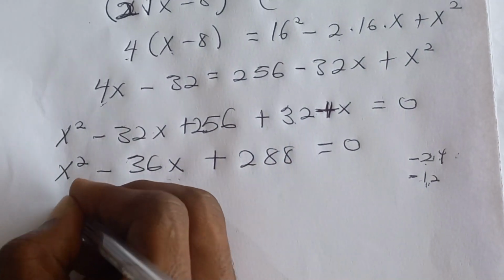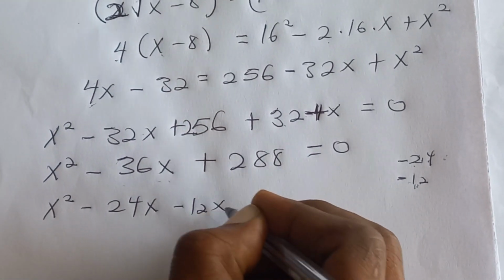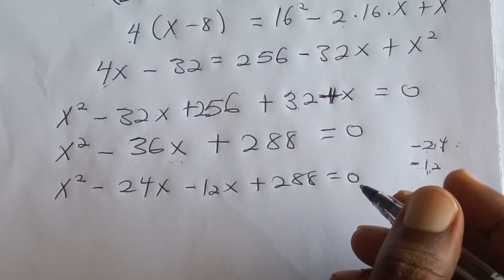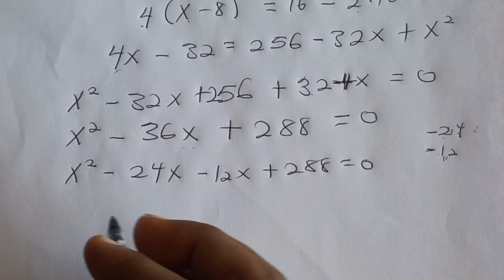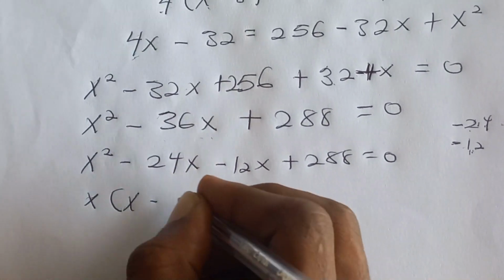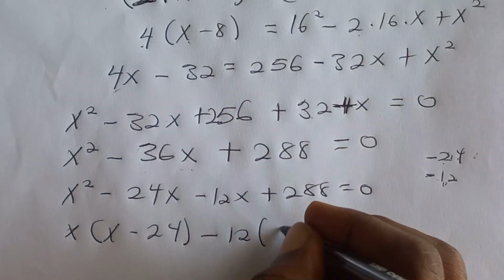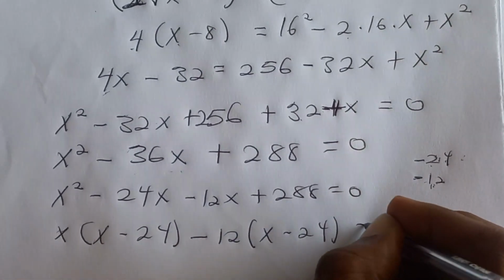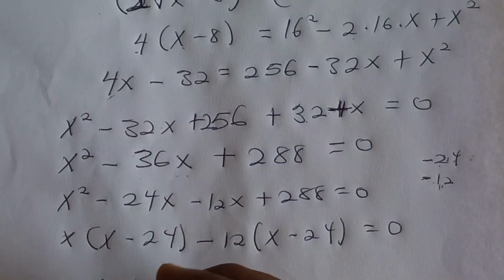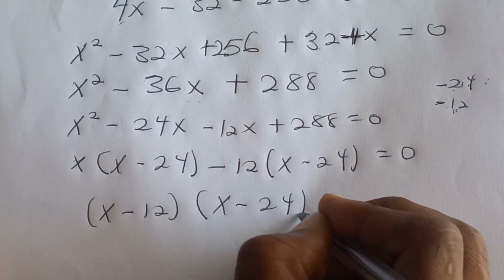So again we get x squared minus 24x minus 12x plus 288 is equal to 0. Now you can get x into bracket x minus 24, then 12 into bracket x minus 24, equal to 0.